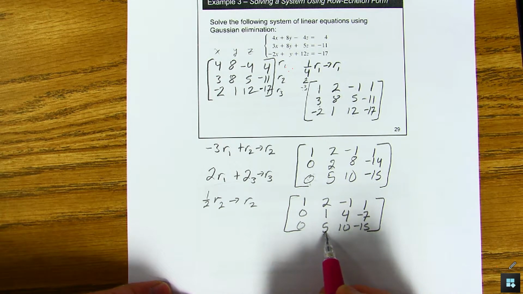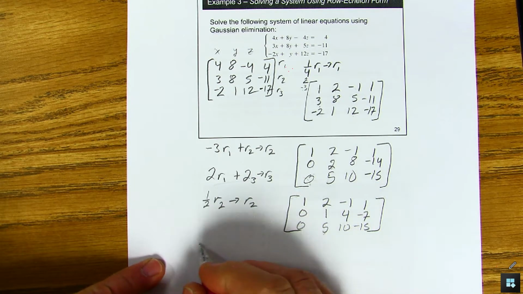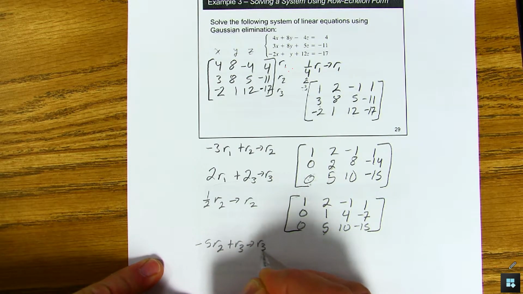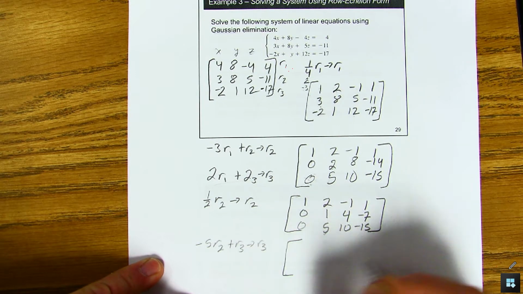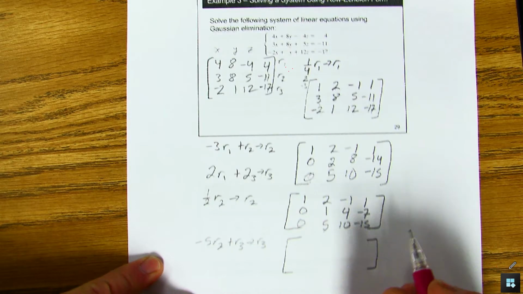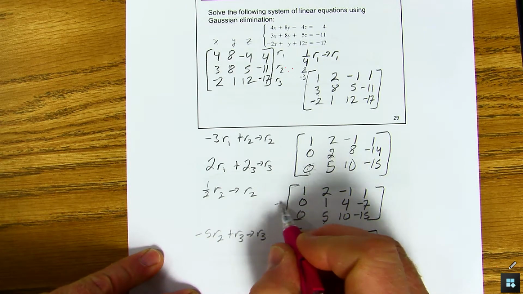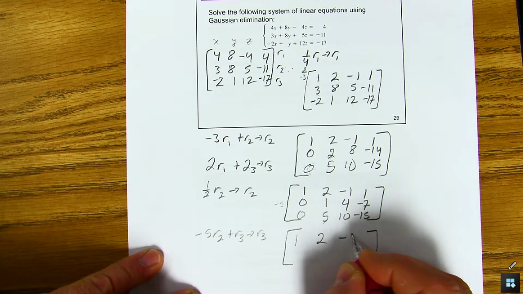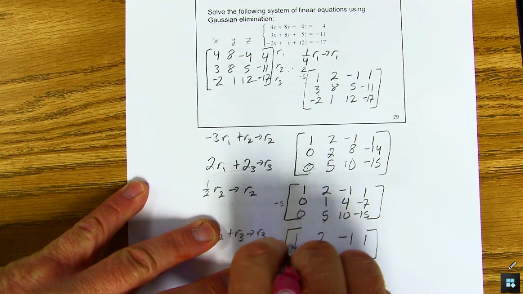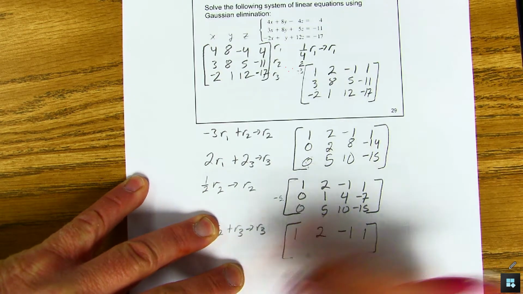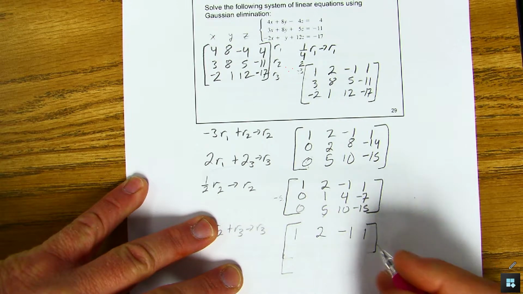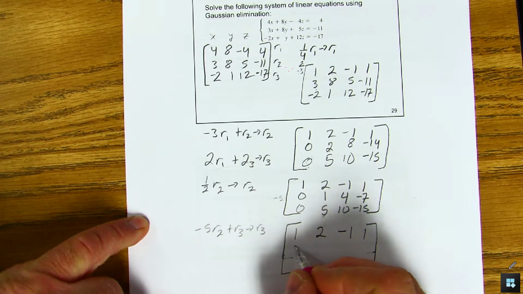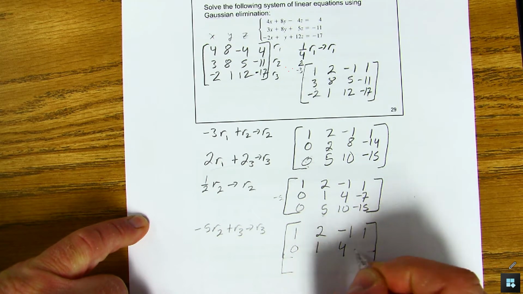Now I want to get this to be a 0 right here. So if I took negative 5 times row 2, added it to row 3, and that becomes my new row 3, I would get, so negative 5 times row 2, negative 5 times 0 is 0 plus 0 is 0. So again, the top one's not changing. It stayed the same. The second one doesn't change either, by the way. We're not doing anything in the second one.